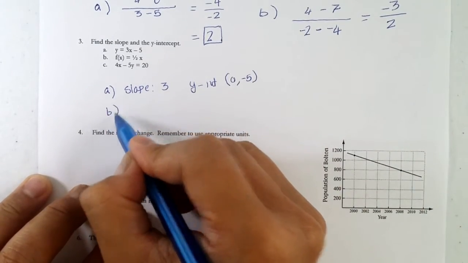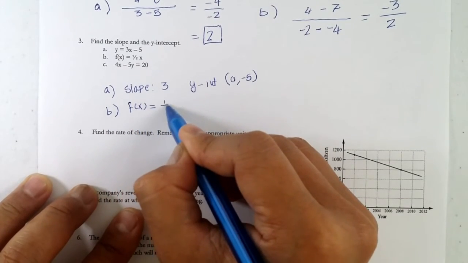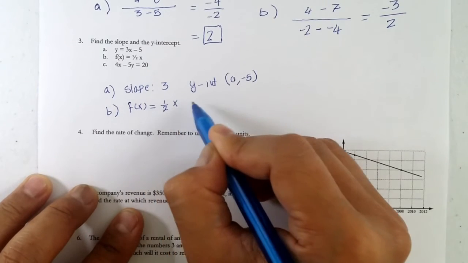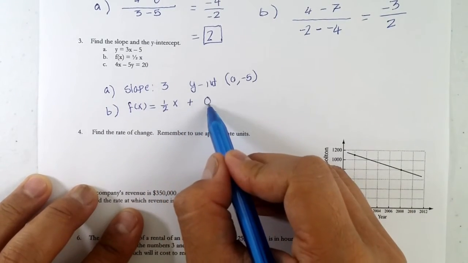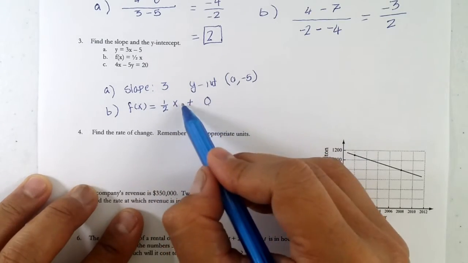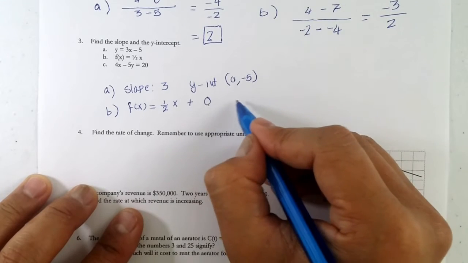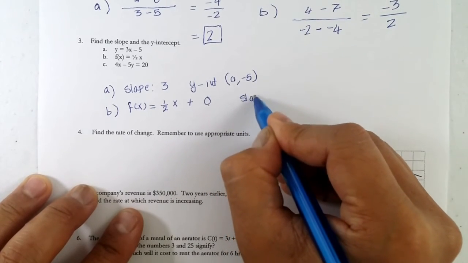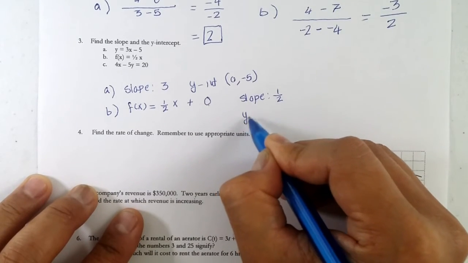Part B, this function is also written in slope-intercept form. It's hard to see it, but it's missing a number here because that number is really 0. There's nothing over here, so we can always add a 0, which assists us in finding the slope and the y-intercept.